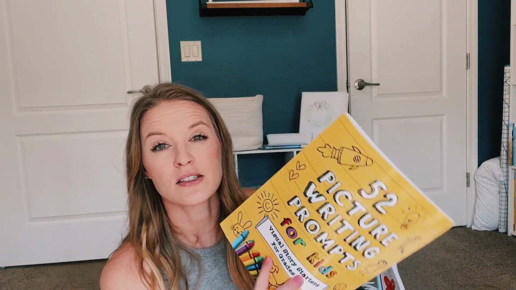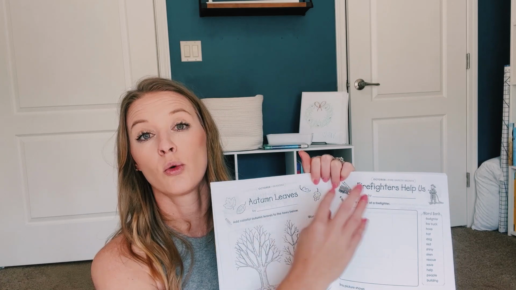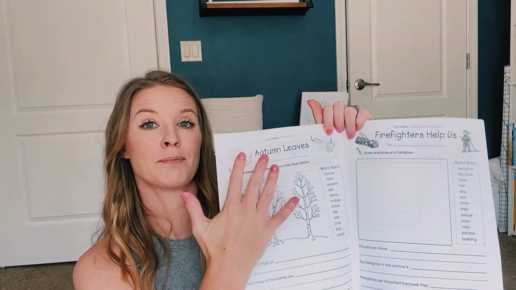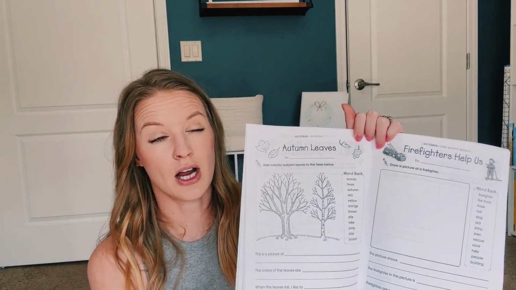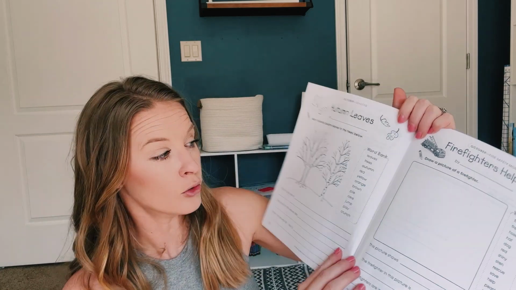In this one, the writing prompts, all of these are exactly the same layout. You have a different picture, but the layout is the same. It's going to ask you the same questions. It's going to have that same page on this side where you write your story. That's all going to be the same. This one is a little different each time, which also may help.